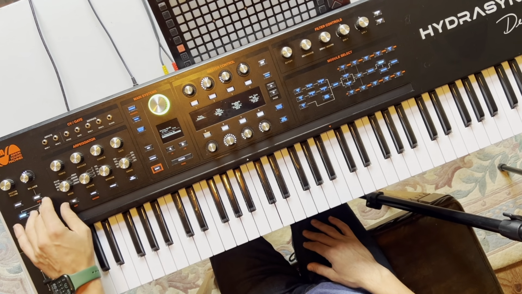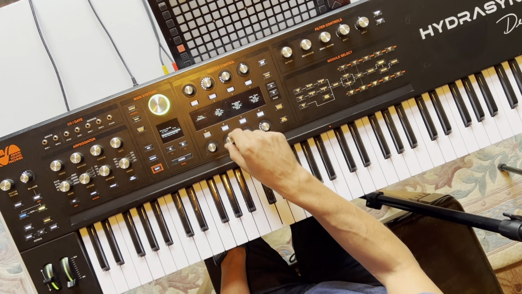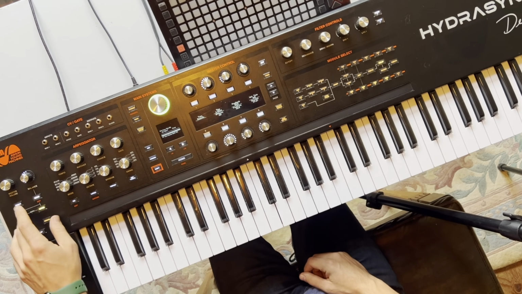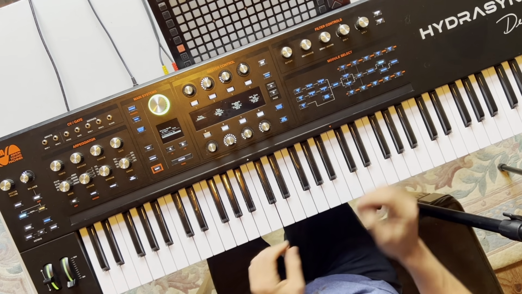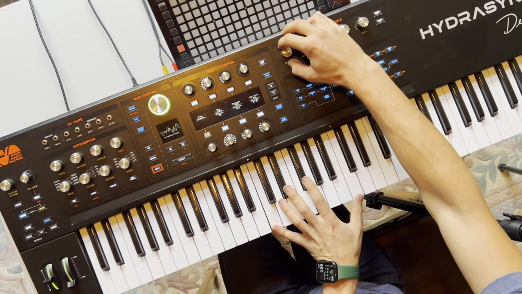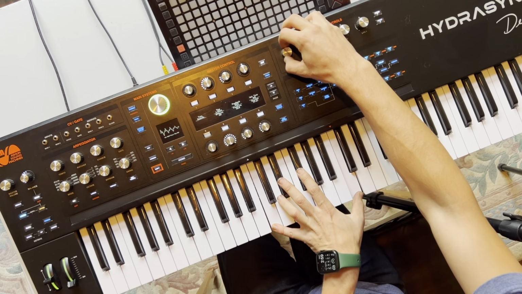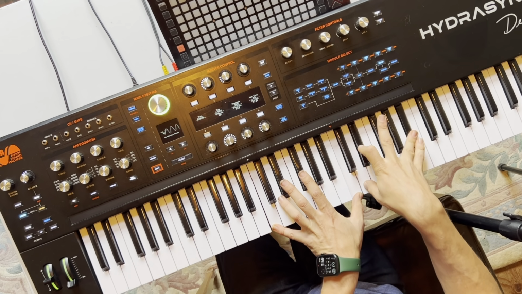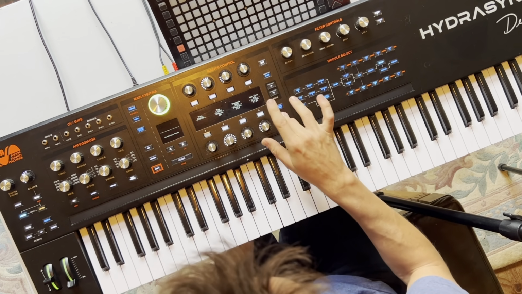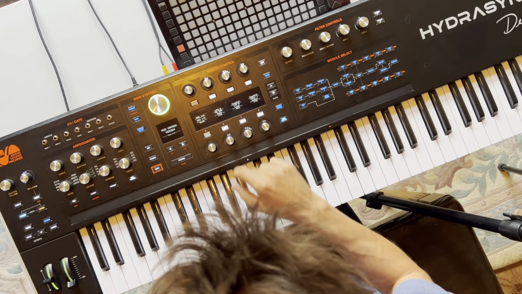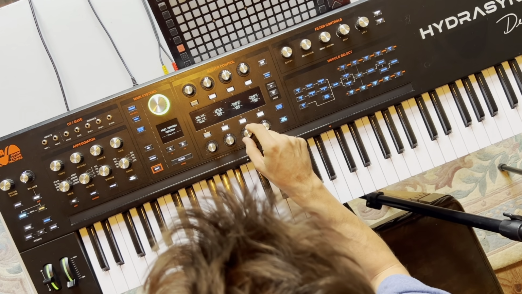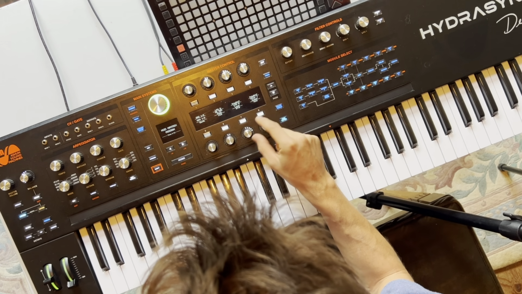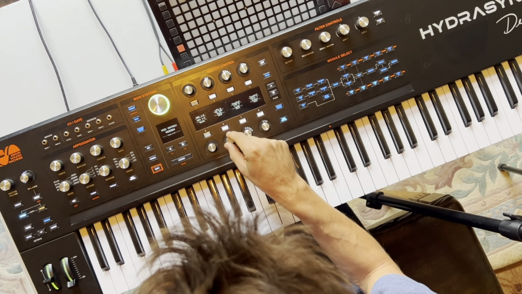In fact, we'll go back to the upper control here, and we'll do the exact same thing, but let's brighten things up a little bit. Or in the mod matrix, we will just increase everything by a little amount here. Make everything just a little more.